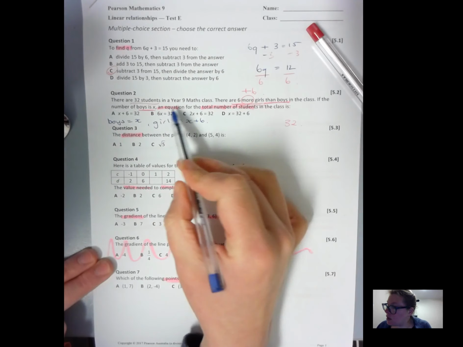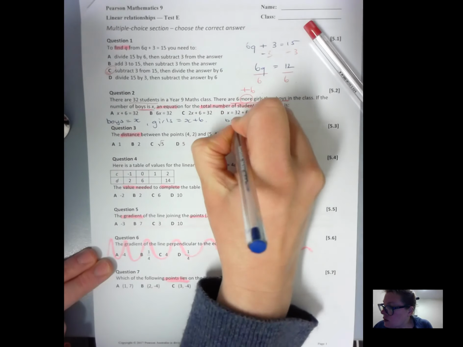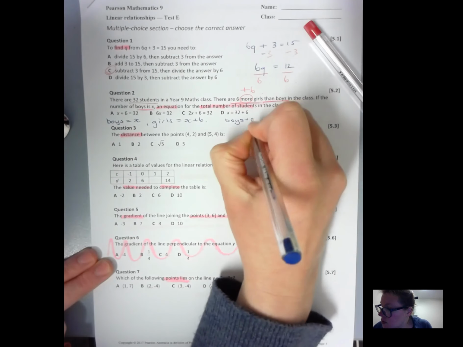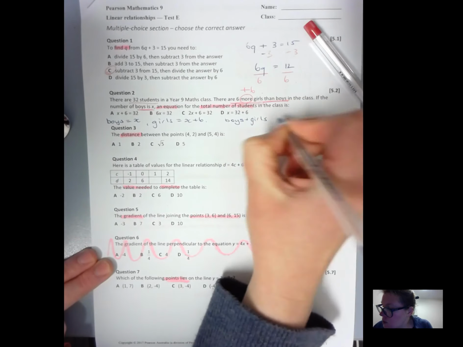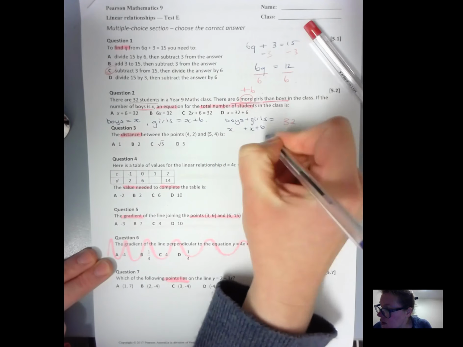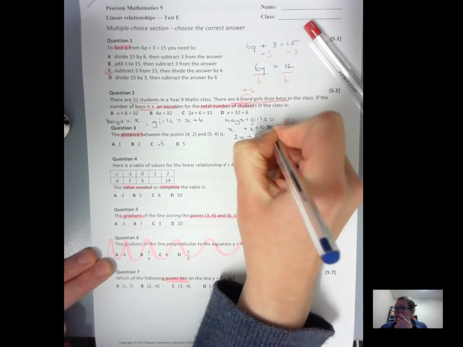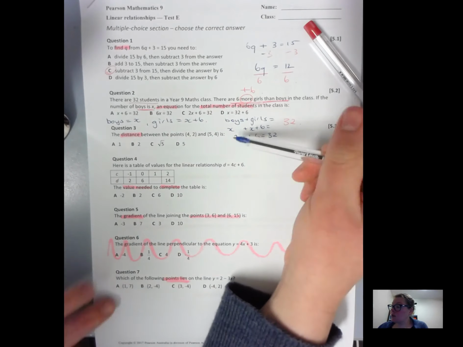And then the equation for the total number would be boys plus girls equals 32, X plus X plus 6, 2X plus 6 equals 32. So remember to simplify your answers. If they're the same, then you've got to do it.